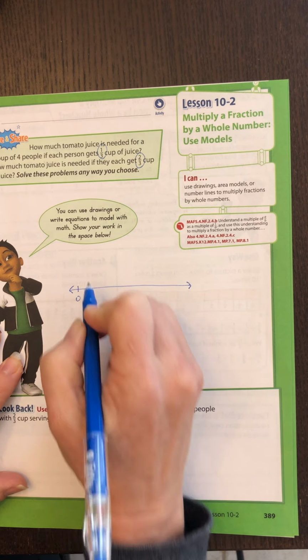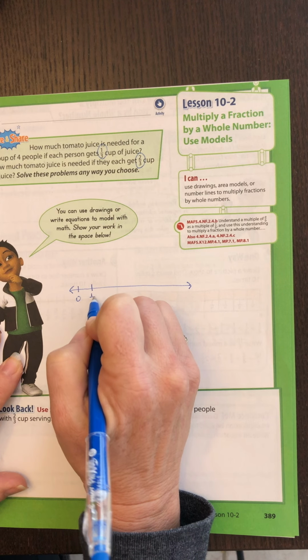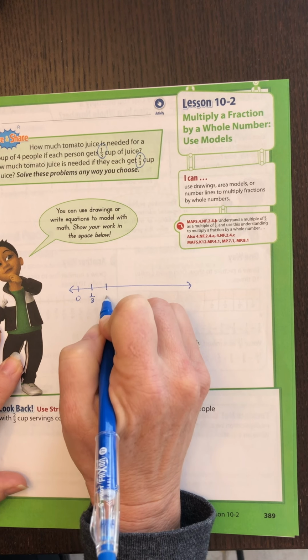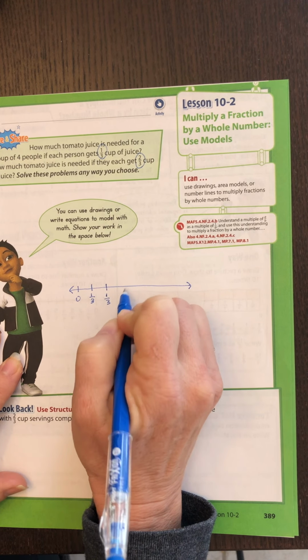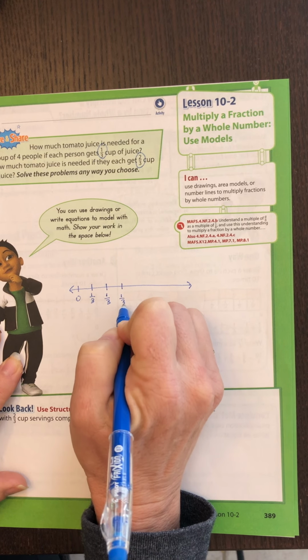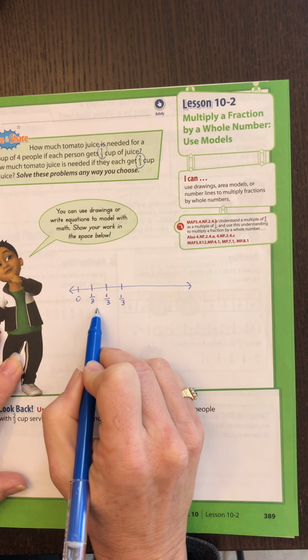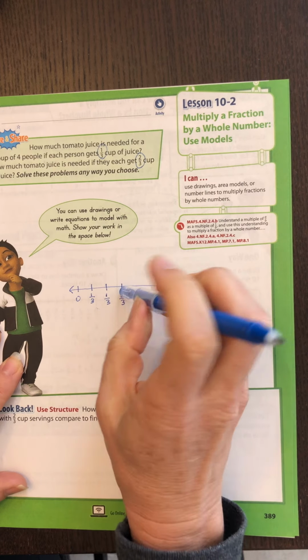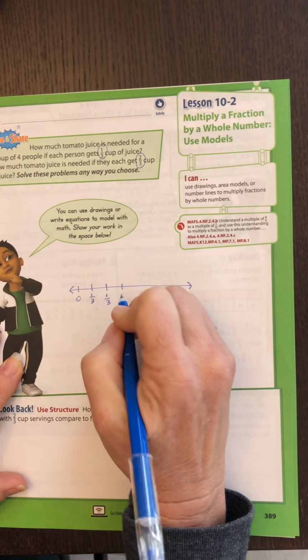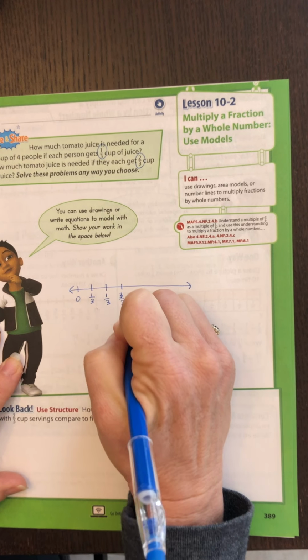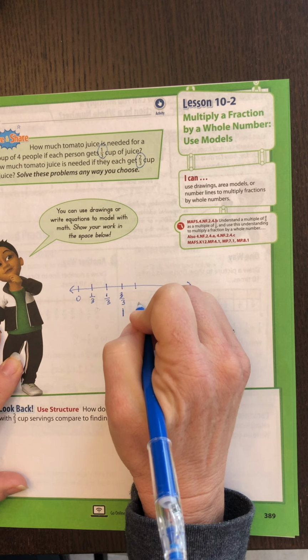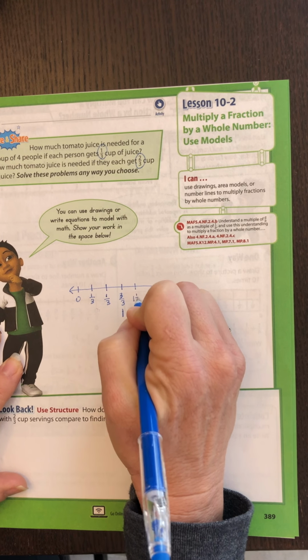We're at 0. We're dealing with thirds. 1/3 cup. I'm going to show you 1/3, 1/3, 1/3, 2/3, 3/3, which equals 1 whole. But we can go further. 1 and 1/3.